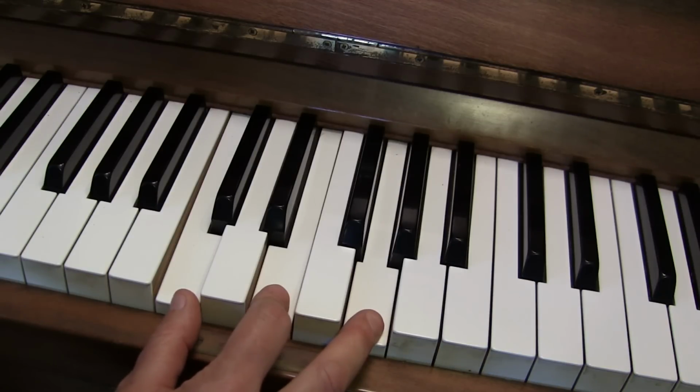So there you go. Suspend 4 chords. Enjoy!